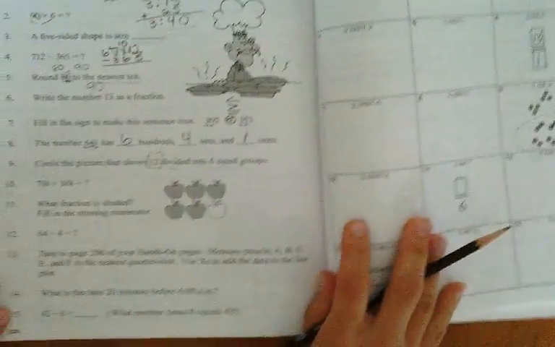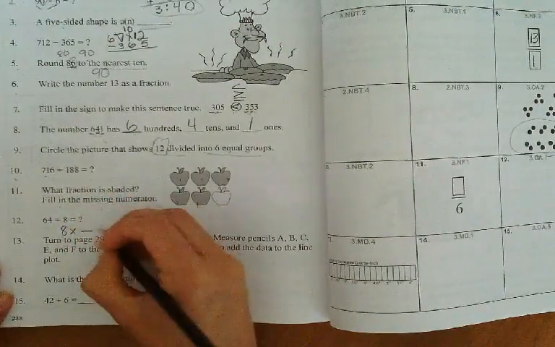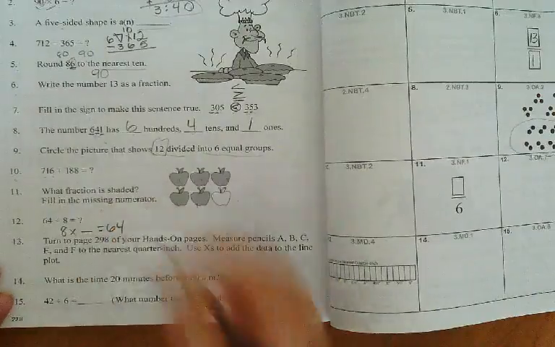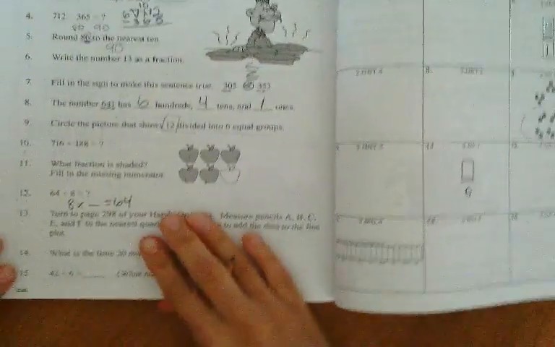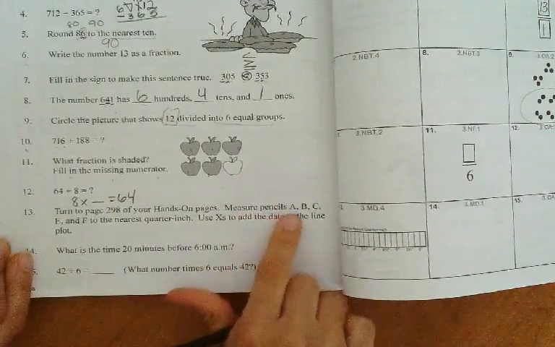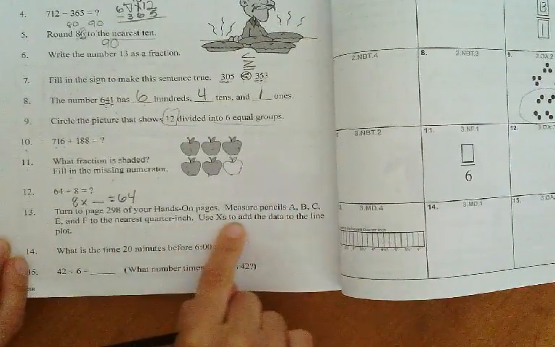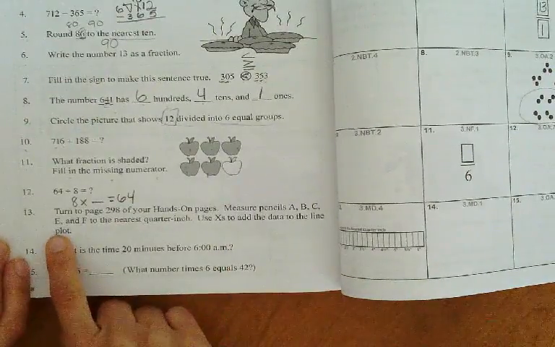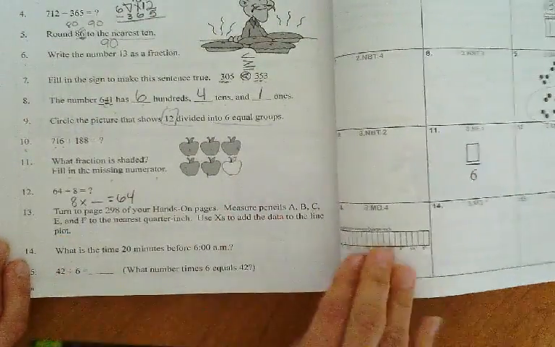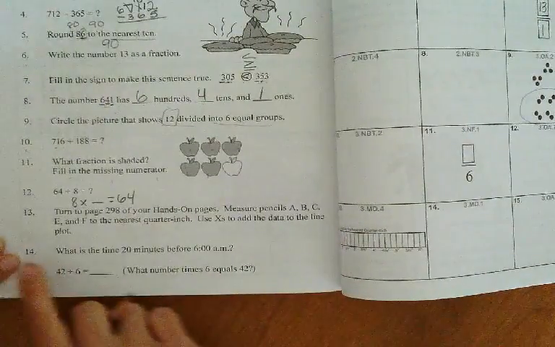Alright. 64 divided by 8. 8 times something equals 64. 13. Turn to page 298 of your hands-on pages. Measure pencils A, B, C, E, and F to the nearest quarter inch. Use X's to add the data to the line plot. If you have a ruler, feel free to do this. If not, just skip it for now. Don't worry about it.